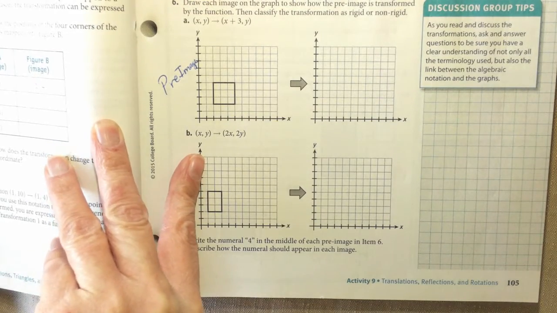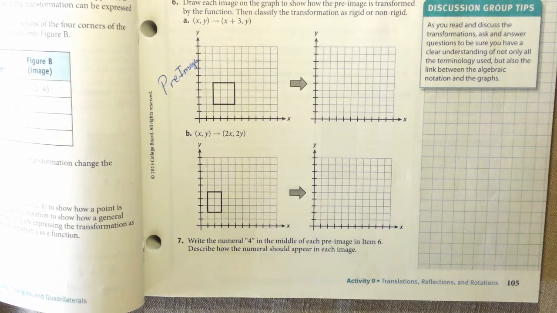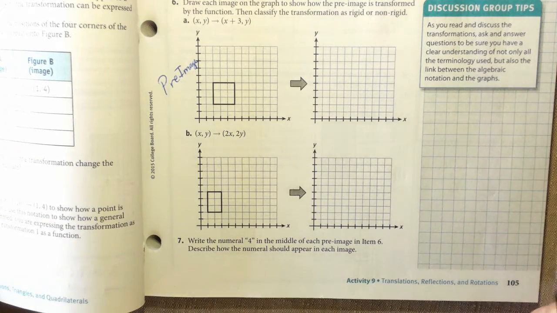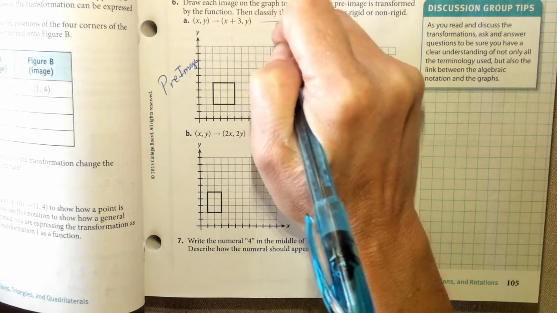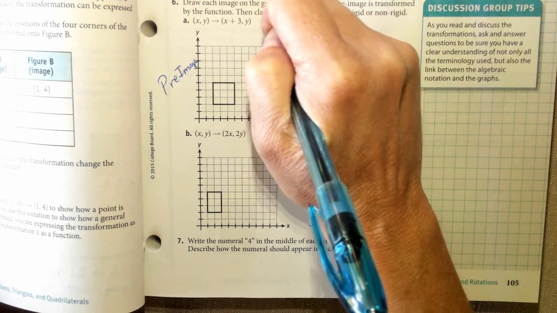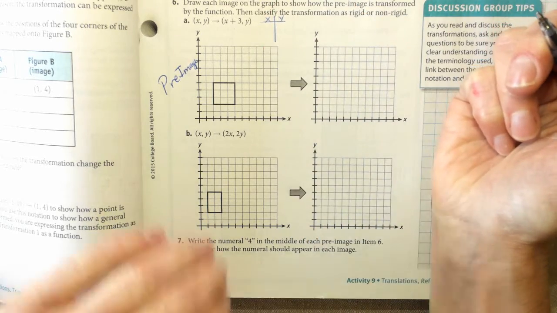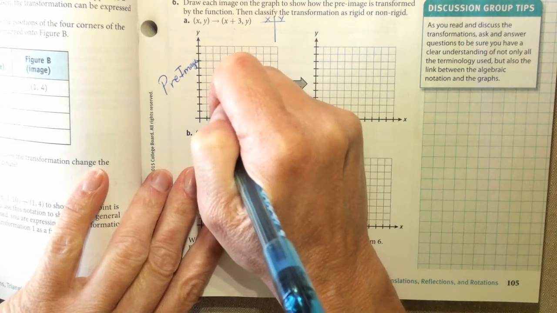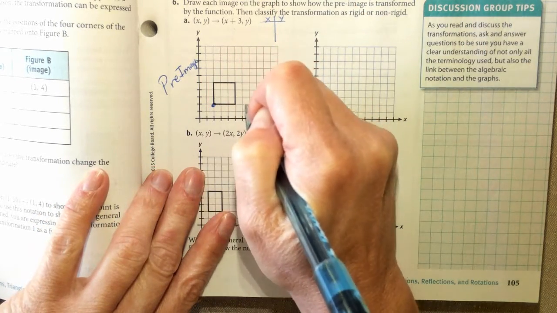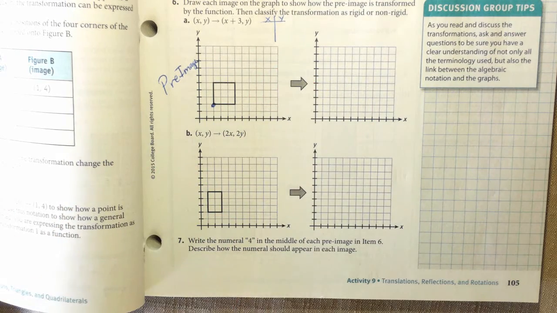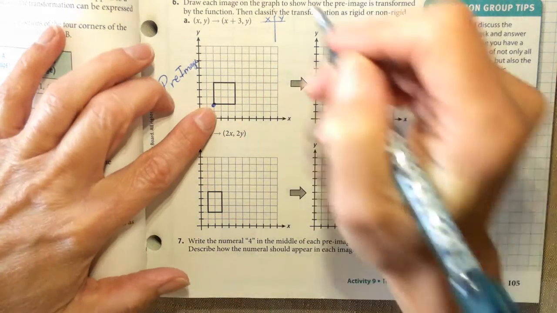I don't know if the light is going to make it better or more of a glare. Let's try this one with the light. Okay, guys, let's start off with our pre-image of x and y. We're going to write down our points. I'm going to start on the bottom left and I'm going to work my way around. You can start wherever you want, but you just have to be consistent.